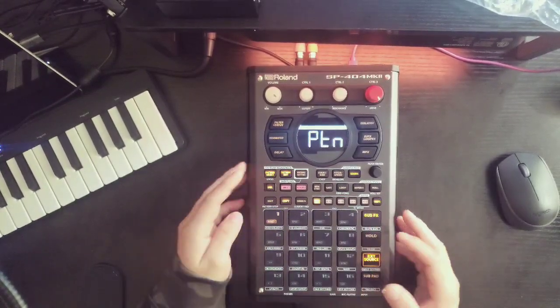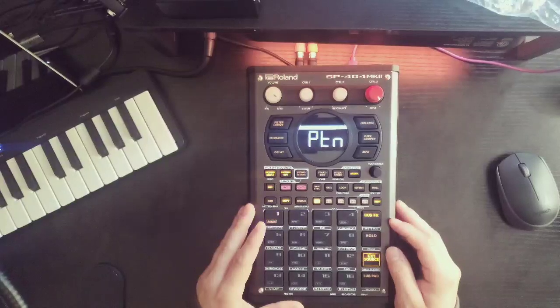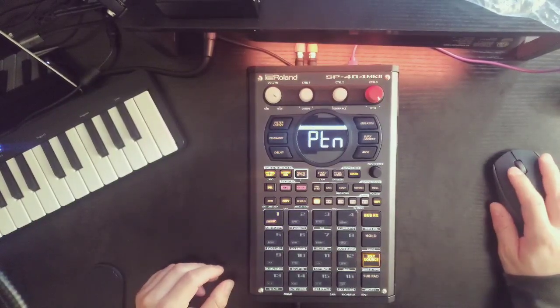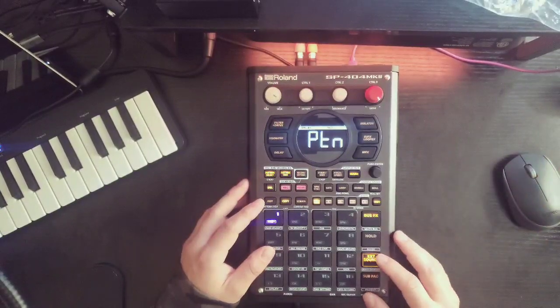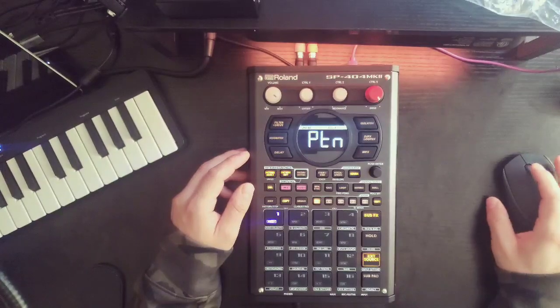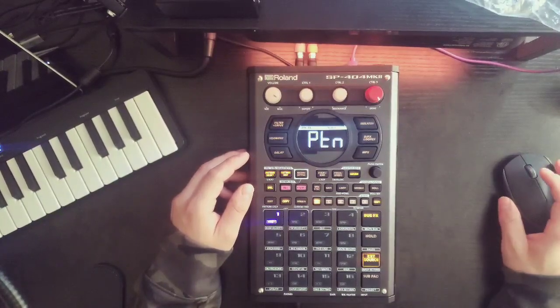Now I'll create a little drum pattern, and then I'll start to play some parts externally. All right, so here we go. I'm gonna select the same pattern. I'm gonna turn quantize off, just because I like to select my settings that way when I'm doing drums.